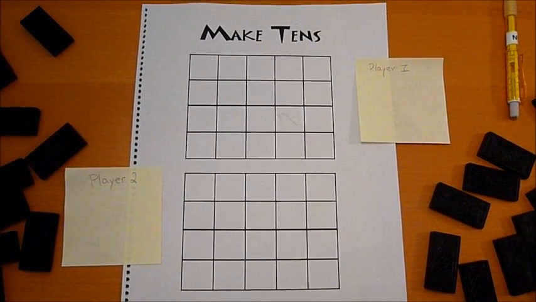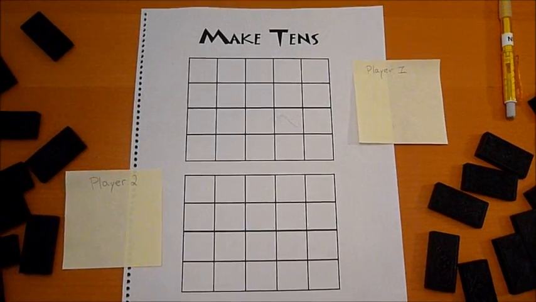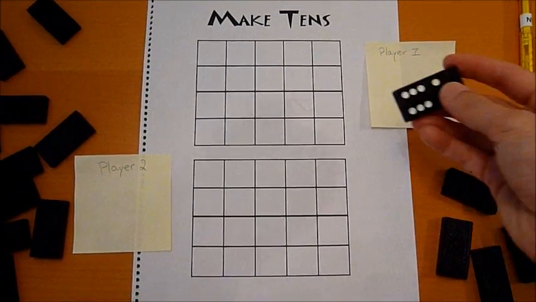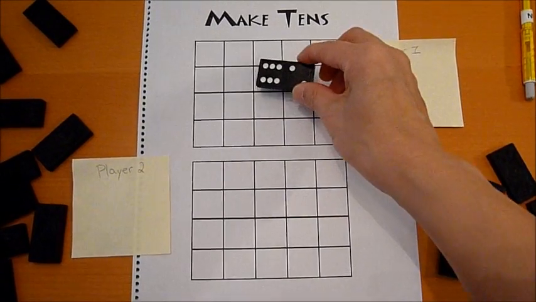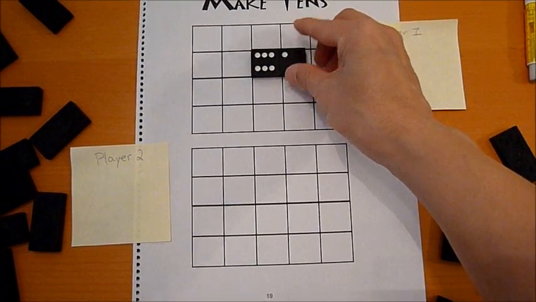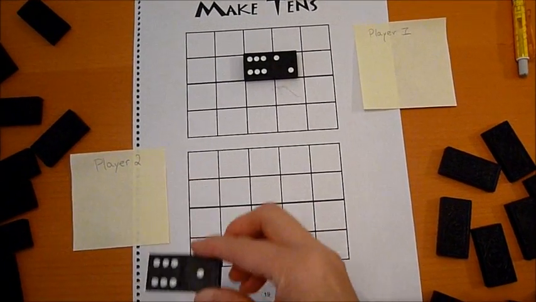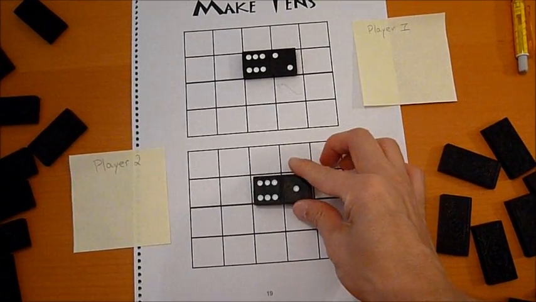Okay, so let's get started and have some fun with Make Tens. Player 1 chooses a domino and puts it anywhere within his or her game board. Player 2 selects a domino and places it anywhere in his or her game board.